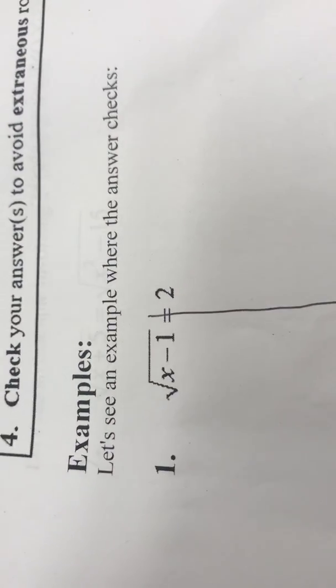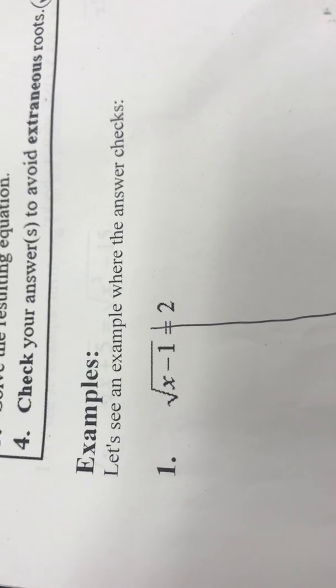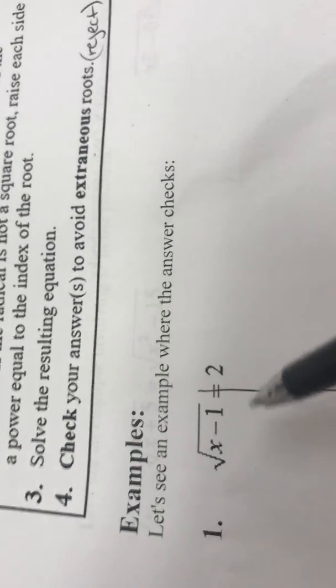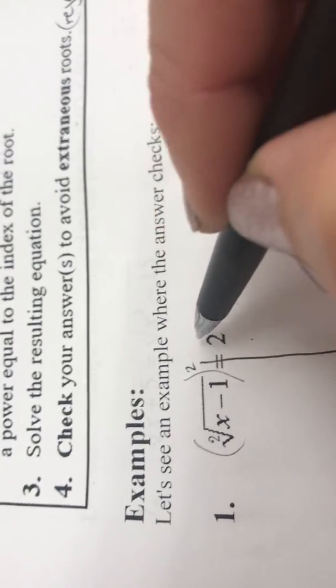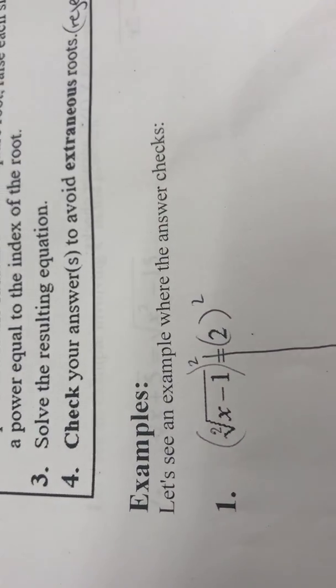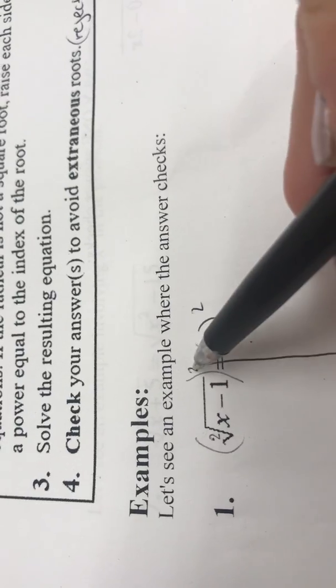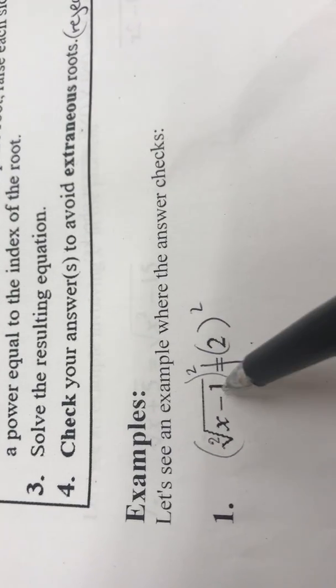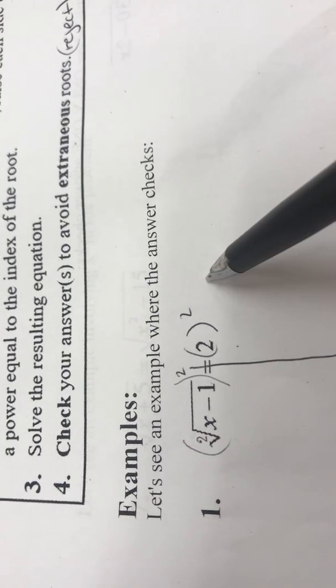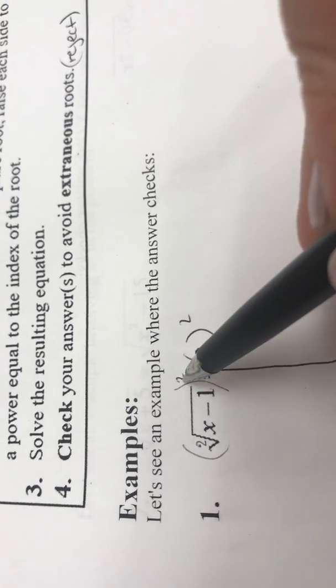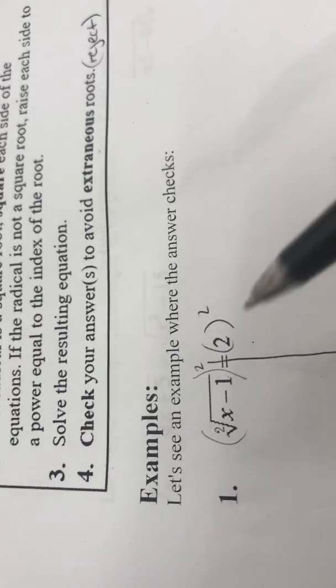Example 1. I always draw a line down my equal sign. That's telling me that I'm going to solve for x, and whatever I do to one side, I have to do to the other. So right now the index is a 2. That means I need to square both sides, okay? Because whatever this index is, that's what I'm going to put up here. So this radical is already isolated by itself. I didn't have to move anything away from it, so I can go immediately to raising each side.